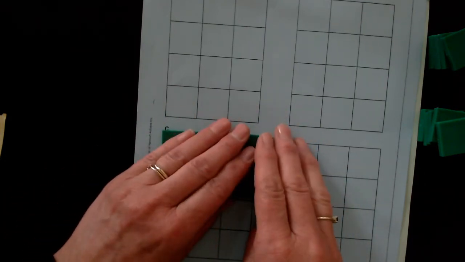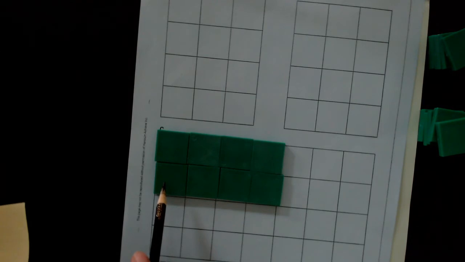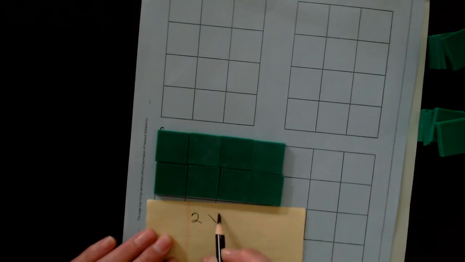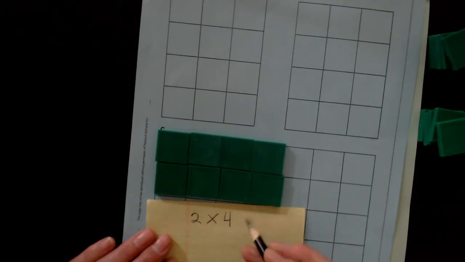All right. Now, how would I label that array? Well, the first number that we write is always how many rows are there? 2 rows. Okay, so we would label this array 2 rows times how many are in each row? 1, 2, 3, 4. So 2 times 4. This array is a 2 times 4 array. Okay, a 2 times 4 array, or sometimes we say 2 by 4. A 2 by 4 array.